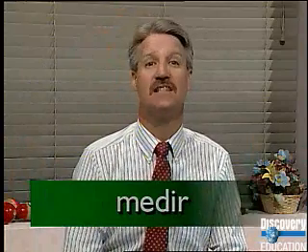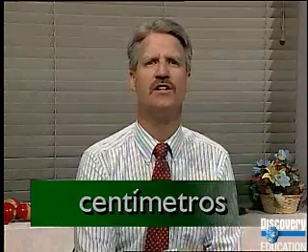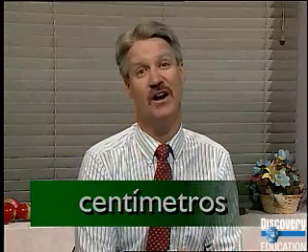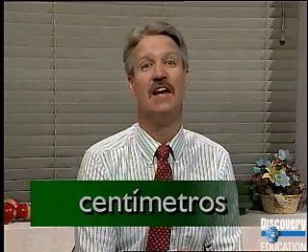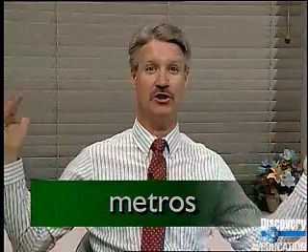Y usamos centímetros, which are about as wide as your finger, and we usually use those to measure things that aren't too awfully big, right? And then we use metros, about as far as you can get your arms apart probably. We use metros to measure things that would take too many centímetros to measure. Now, who remembers how many centímetros are in a metro? 100 centímetros.